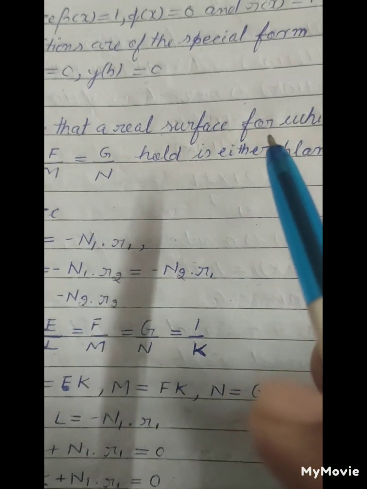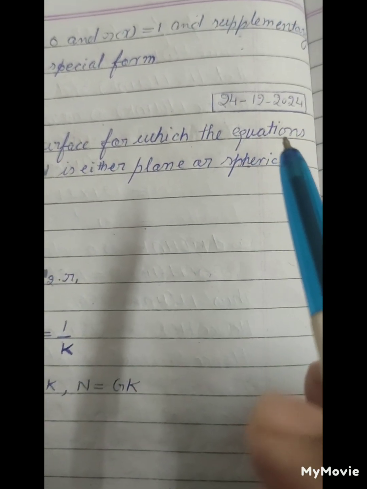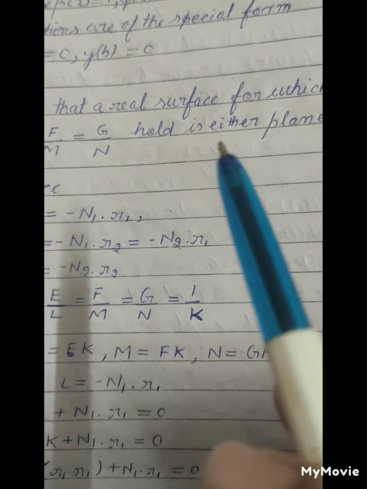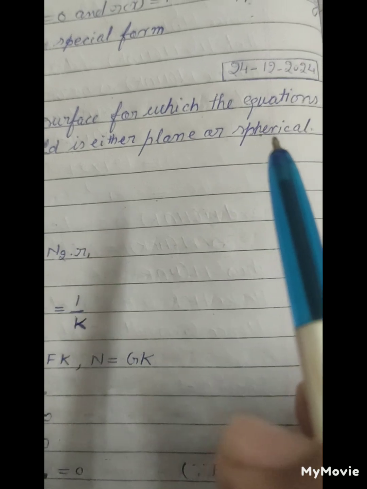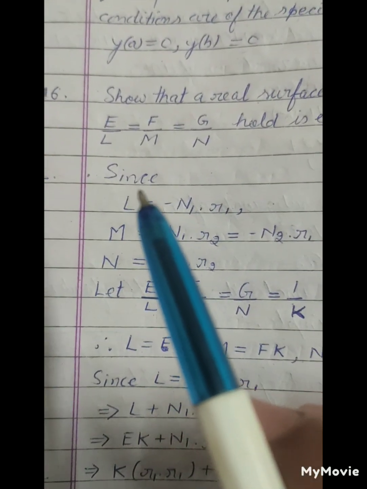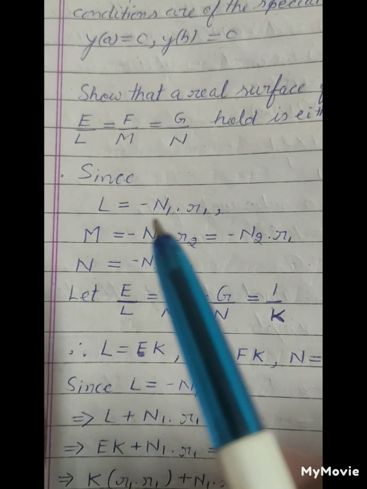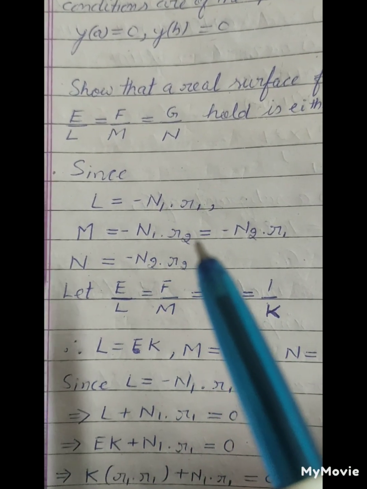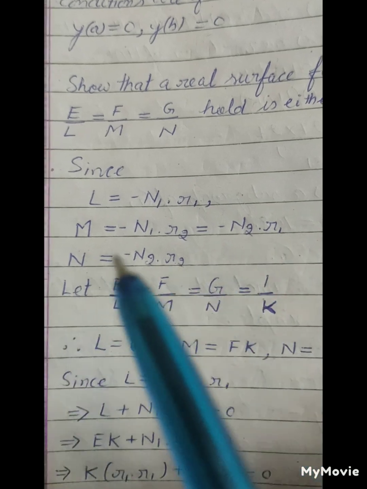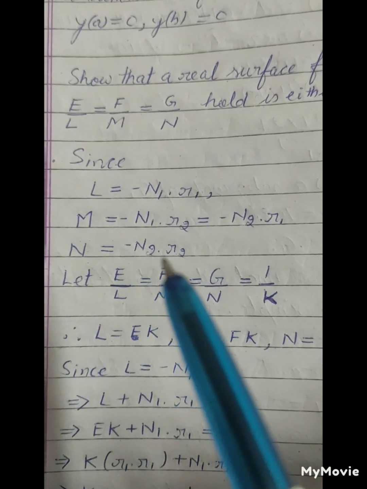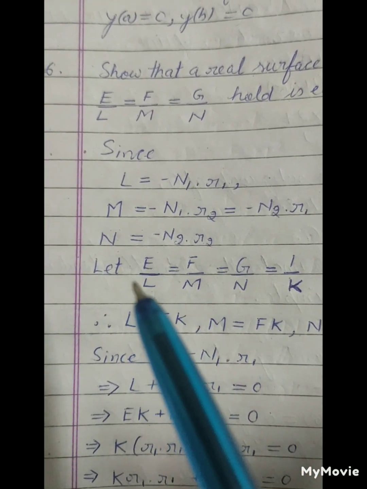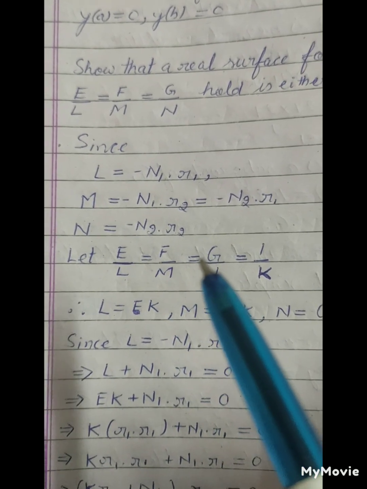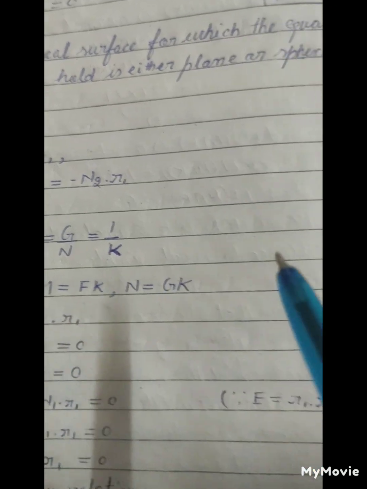Show that the real surface of which the equations E/L = F/M = G/N holds is either a plane or a sphere. Solution: since L = -n1·r1, M = -n1·r2 = -n2·r1, N = -n2·r2, let E/L = F/M = G/N = 1/K.